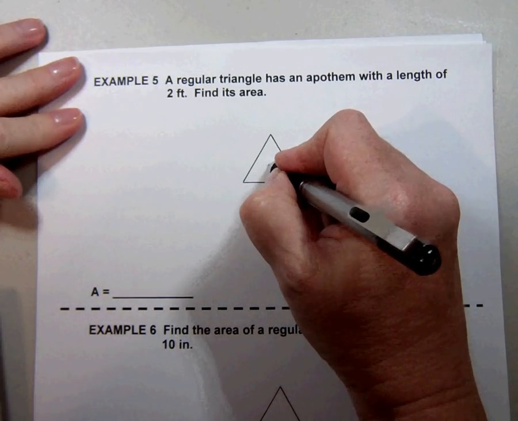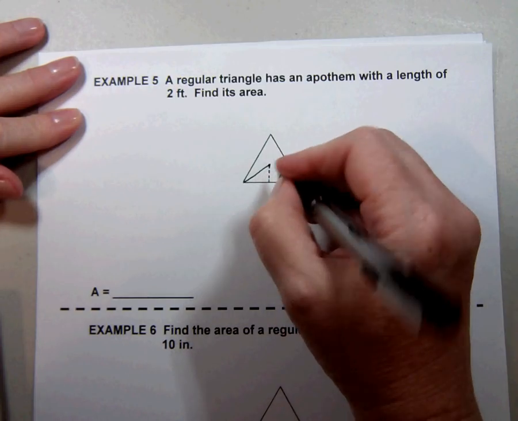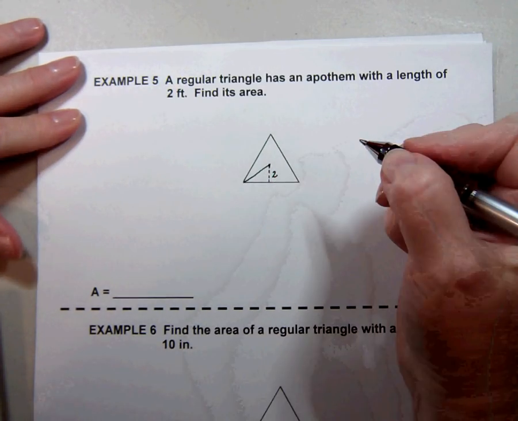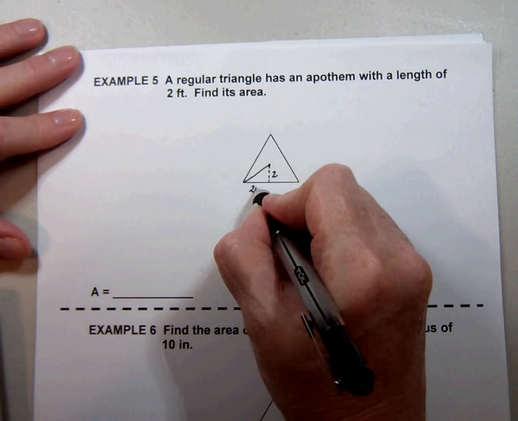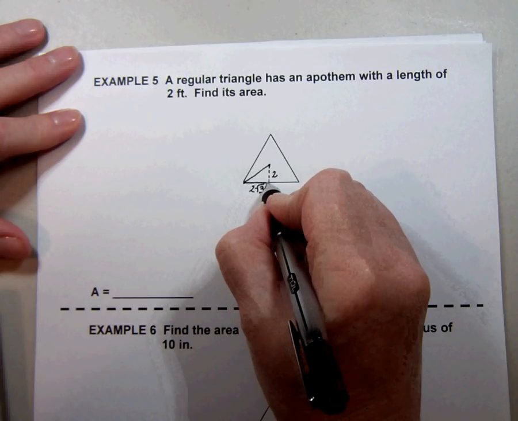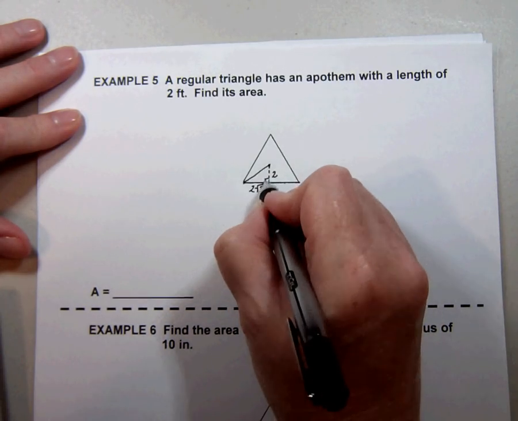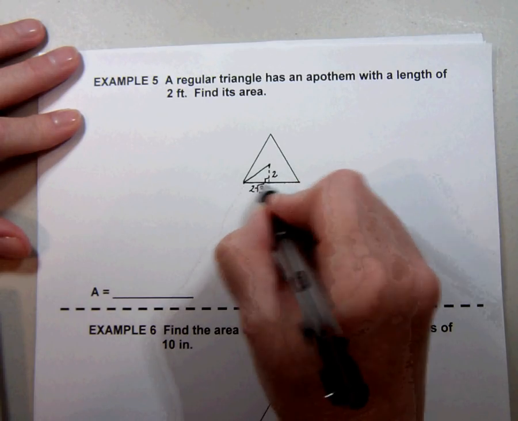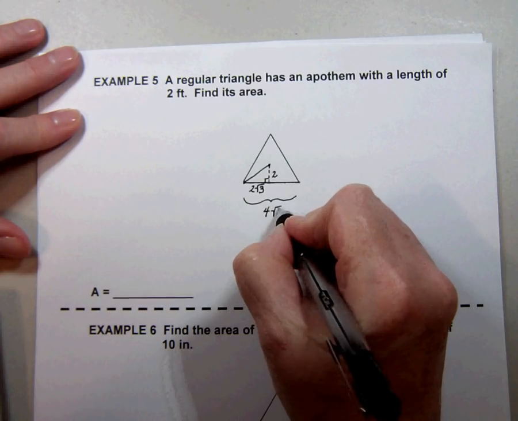So let's draw it again. Our center point, our radius, the dotted line. The dotted line is the apothem, so that's 2. A 30, 60, 90 triangle means that this is going to be 2 times the square root of 3. If we take that and double it, because your side length is always going to be bisected by the apothem, so 2 times the square root of 3, if you double, makes this 4 times the square root of 3.